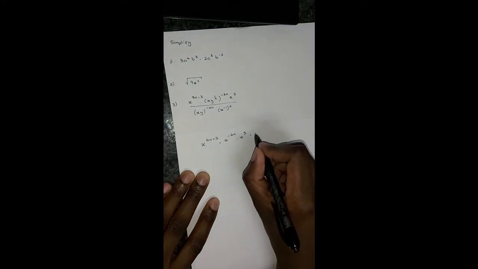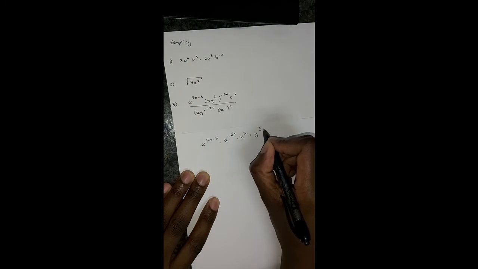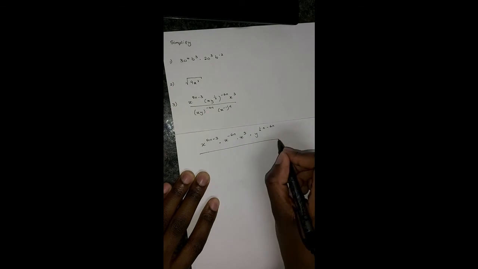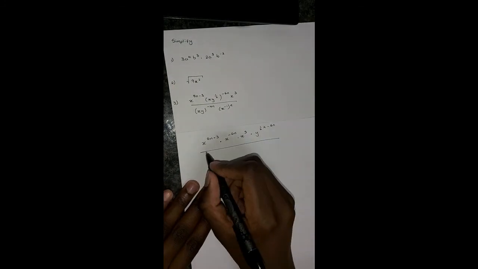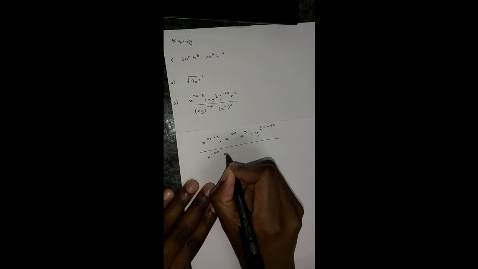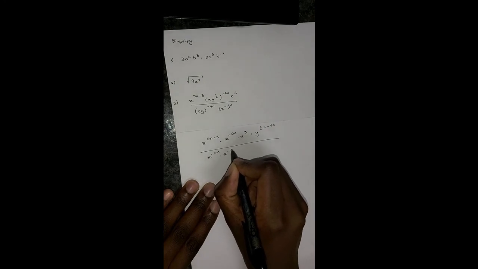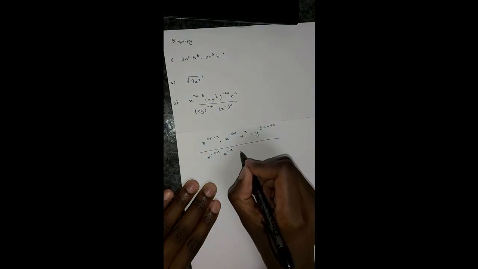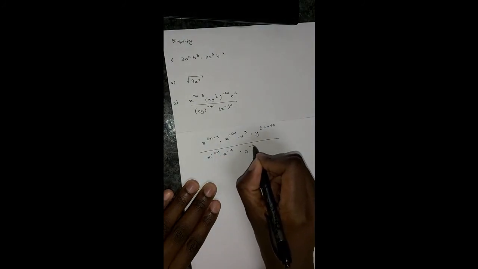And then the y, it's y to the half times negative 6n, everything over x to the negative 4n times x to the negative 1 times n, so it's negative n, and then times y to the negative 4n, like that.